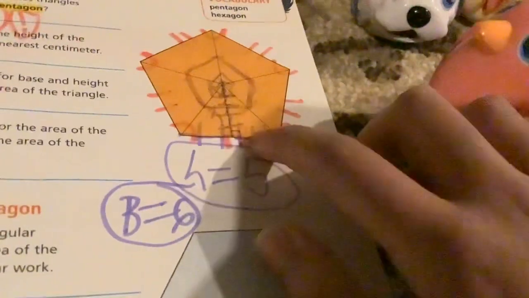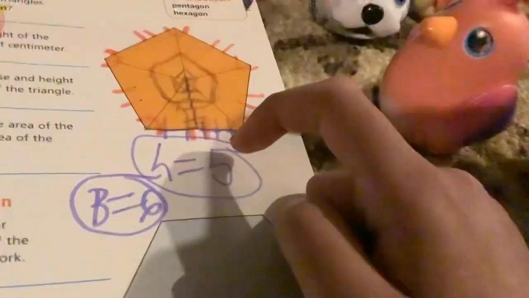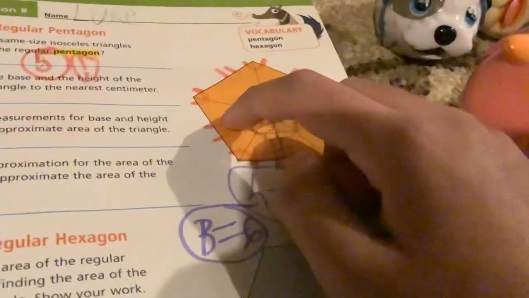Yes. The base is 6 because we measured it and it was approximately 6 centimeters. And the height is 5 because we measured it and it was approximately 5 centimeters. We could do the same thing for the rest of these, but we know that they are all equal, so we don't need to draw the height and measure them again. So this is equal to all of these.